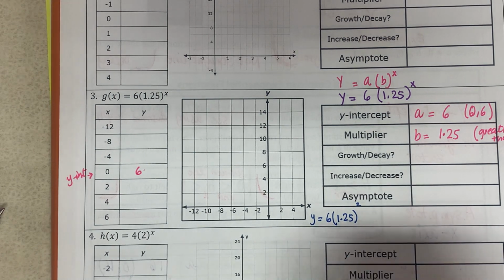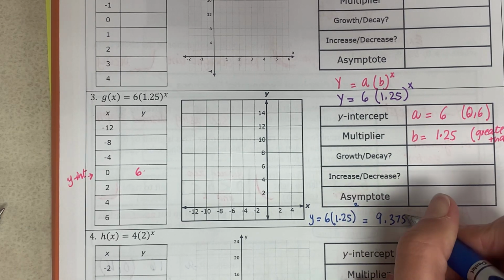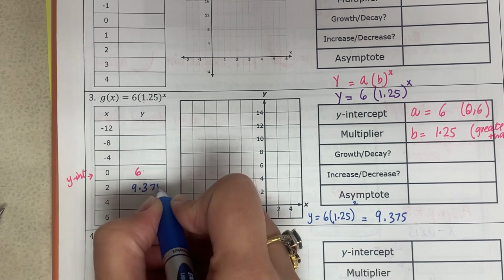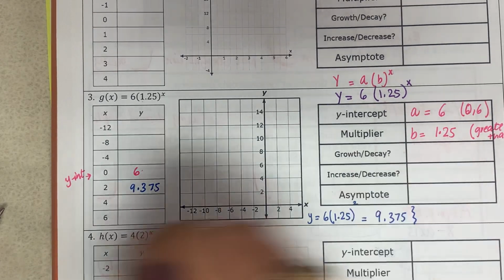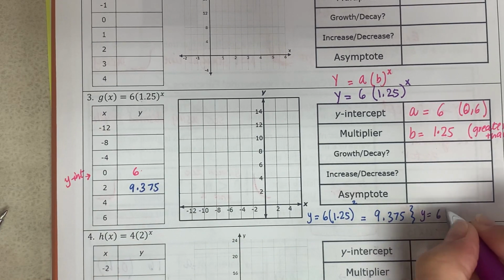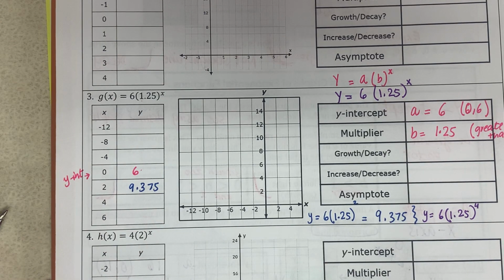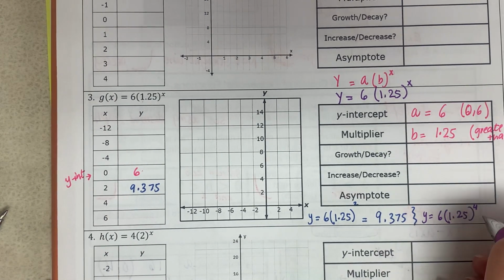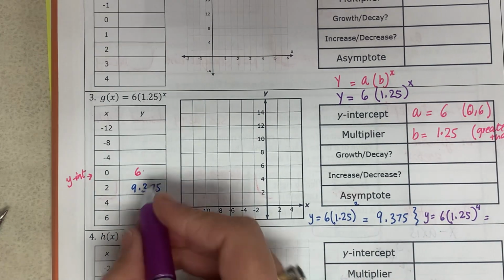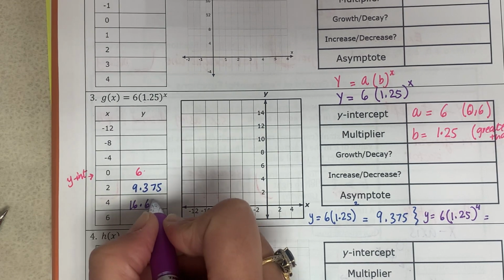So I calculated it. It is equal to 9.375. So when x is 2, it is 9.375. I'm going to check the next one with the 4. 6 times 1.25 to the power of 4. Use the calculator, replace the value of 2 with a 4, and you will have the number. Wow, that's a very long number. 16.65. I'm going to round off to 16.65.